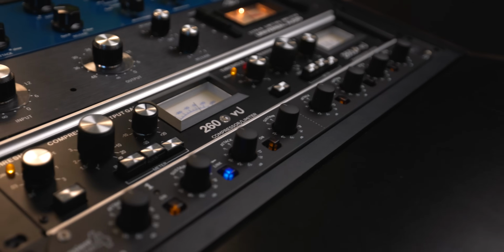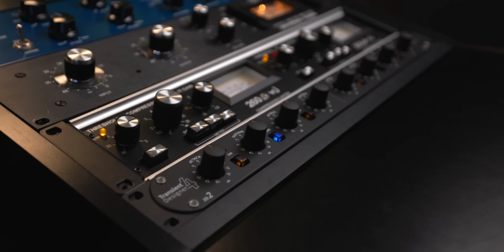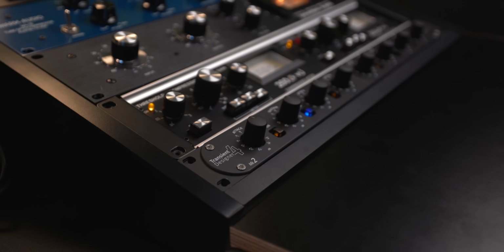Today we are going to have some fun and play around with the SPL Transient Designer. This is the Mark II of, I guess you could call it, a classic. It came out in the late 90s. It's great because it allows you to control two very important parts of sound: the attack and the sustain, independent of the level.